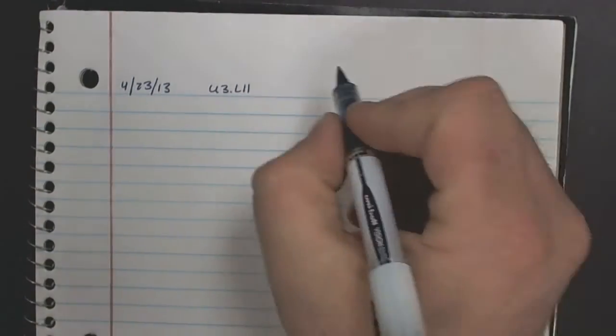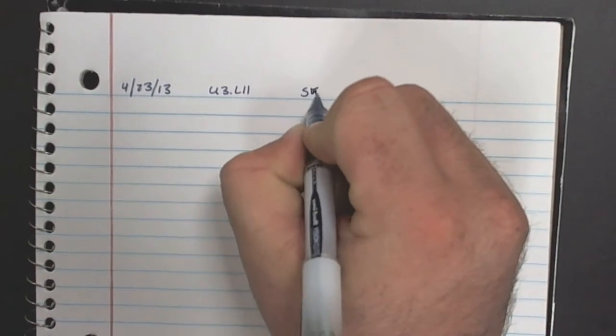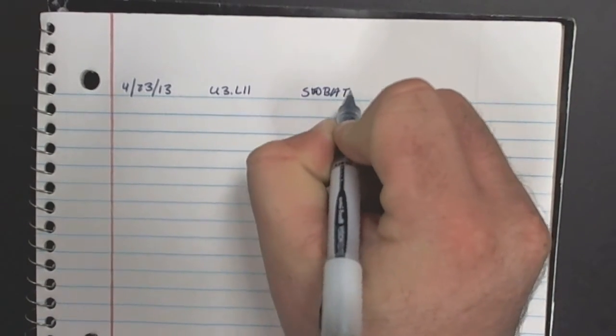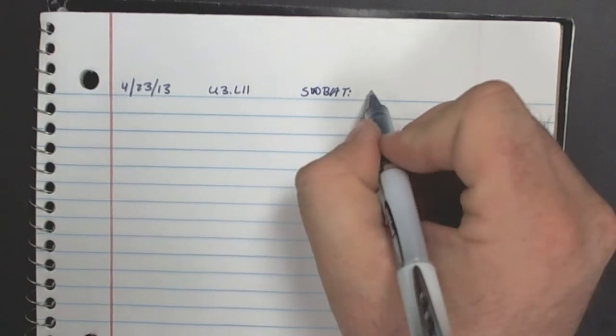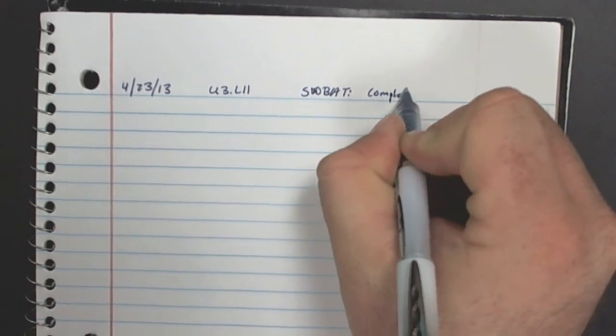So today is 4/23/2013. This is Unit 3, Lesson 11. And our goal for today, students will be able to complete the square.